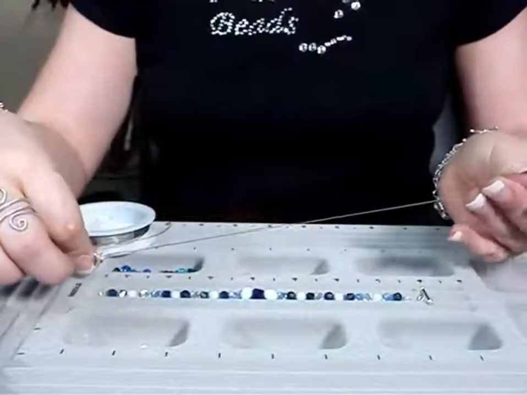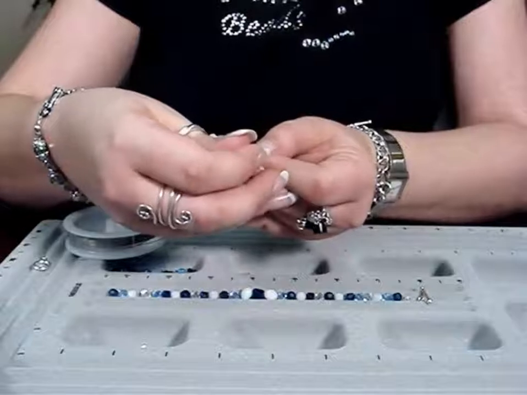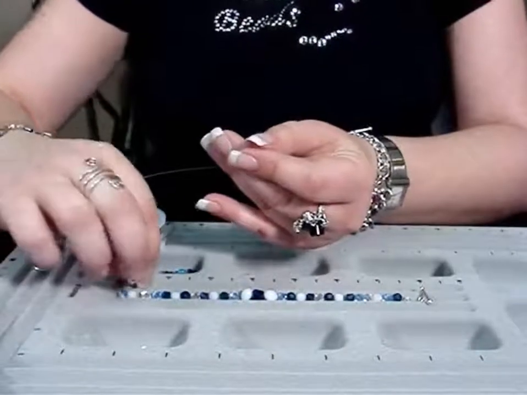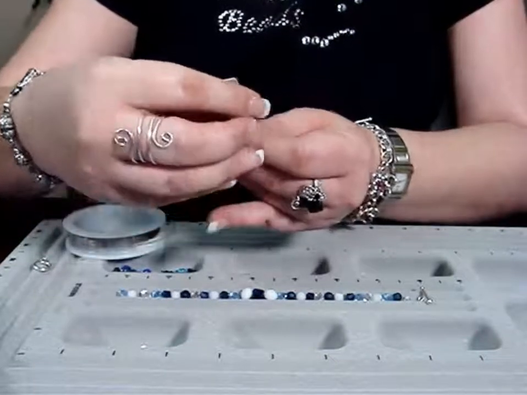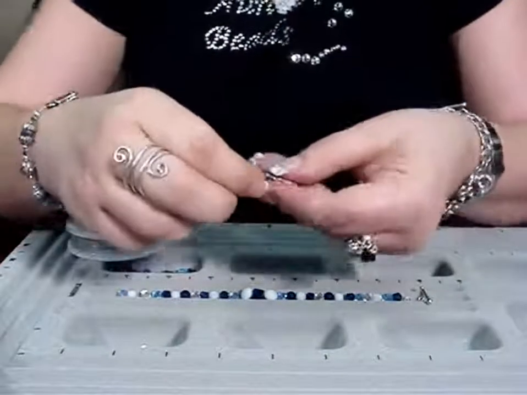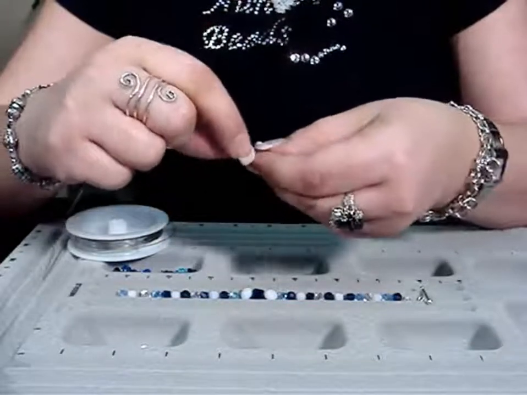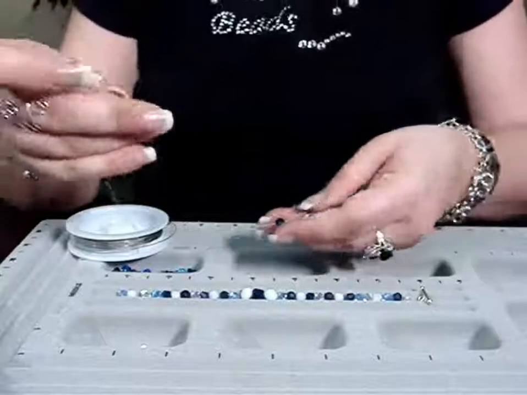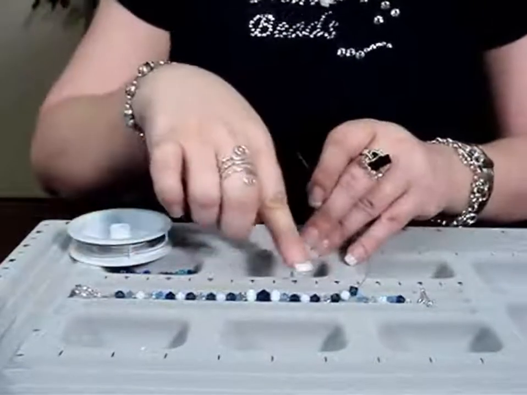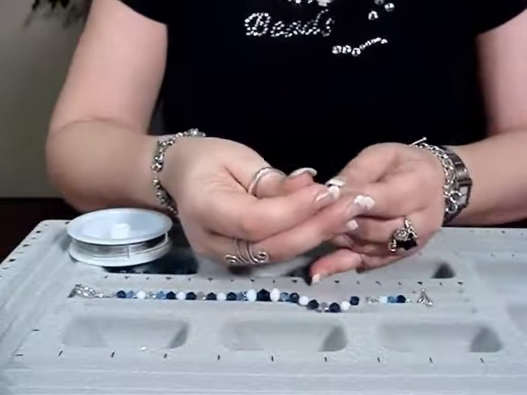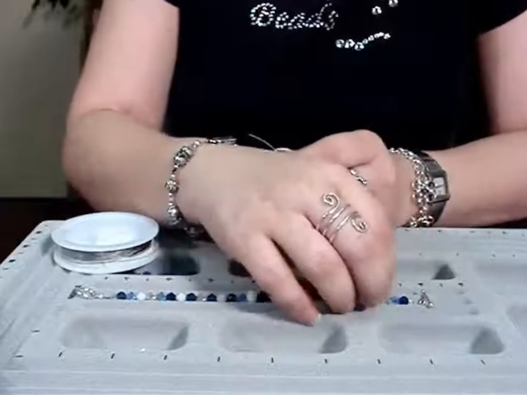Next thing you're going to do is start stringing your beads on. All you would do is just string the pattern that you've got laid out onto the wire. The first couple of beads will cover your tail of the wire right below the crimp bead. And then you continue stringing until you get to the other end. Now that you've got most of the bracelet strung, you're just going to finish stringing the rest of the beads on, and then we're going to crimp the other end of the bracelet, and you'll have a completed bracelet.